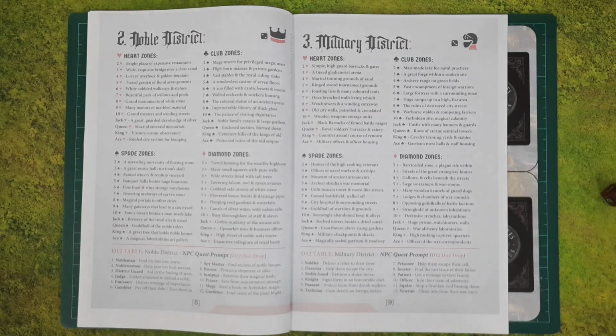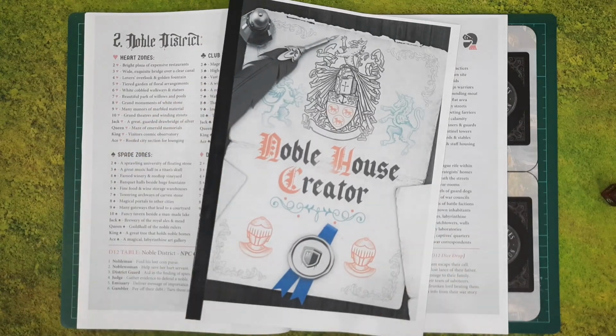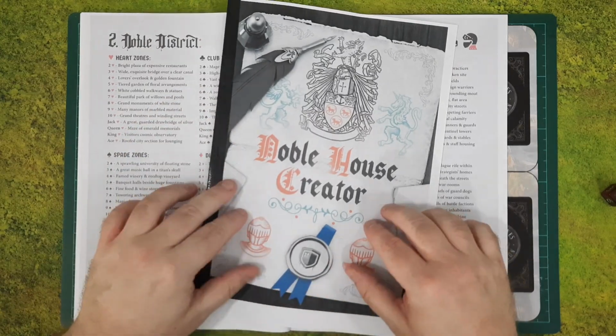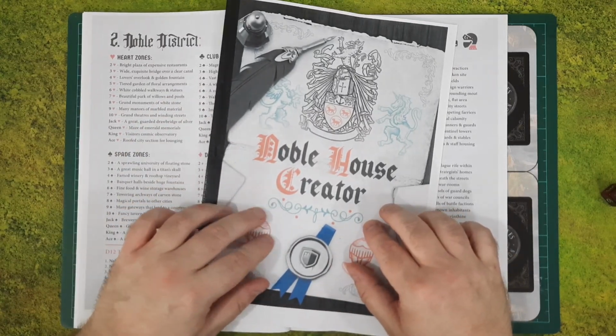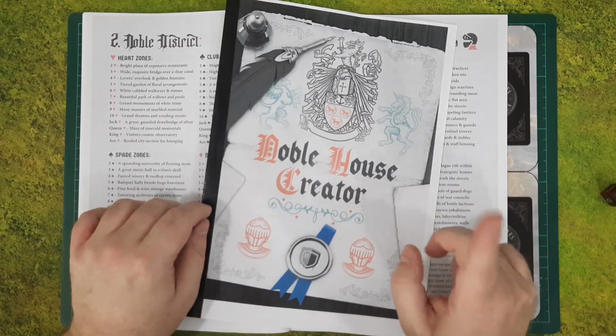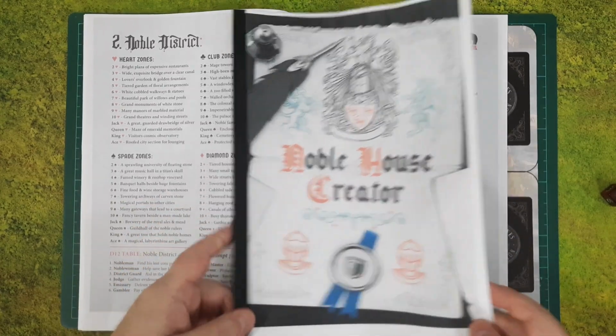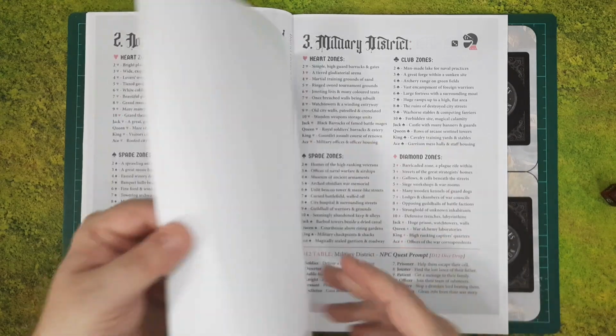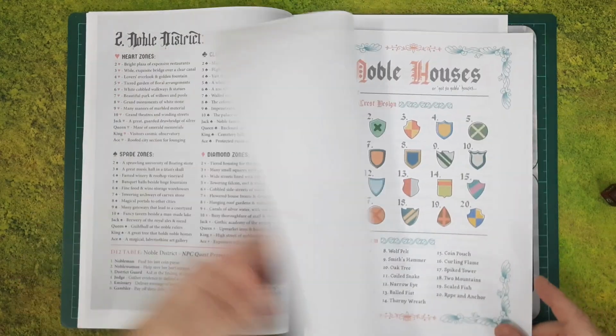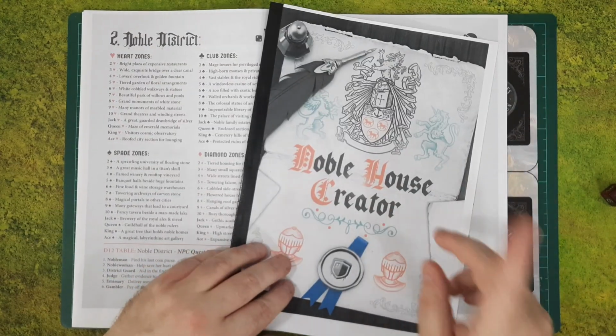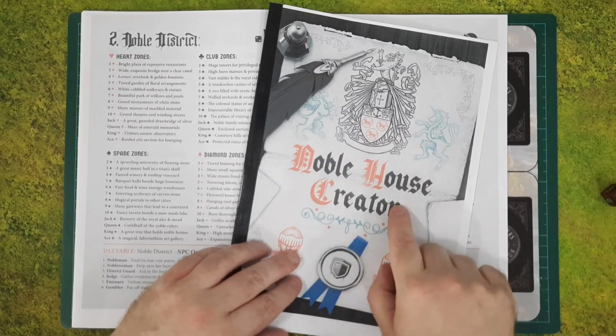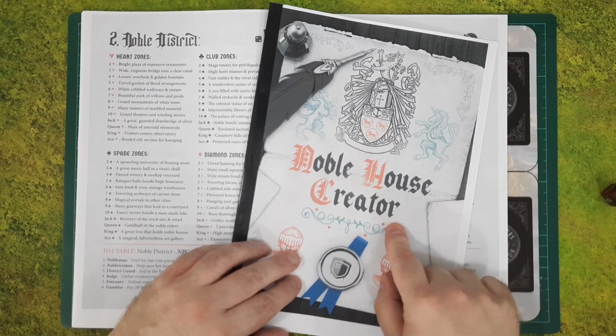Yes, look. This is something that I actually got from DriveThru very recently. I've just printed it out and stapled it and used some of this cloth tape. But yes, Shieldice Studios also have a noble house creator.